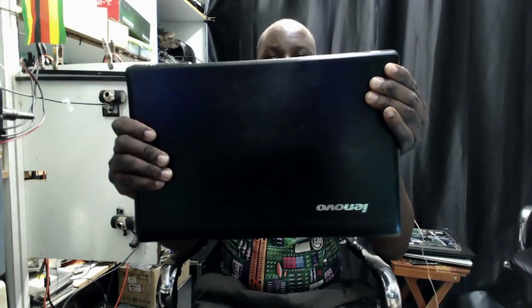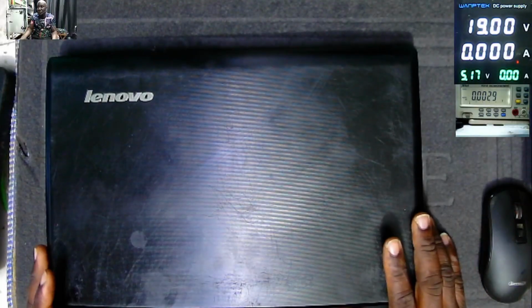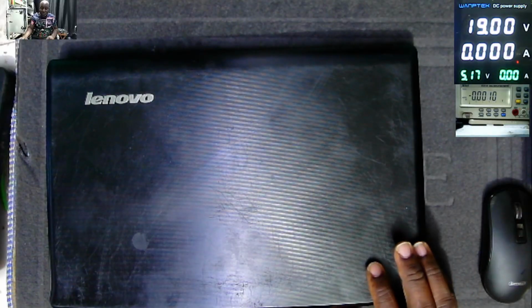Yeah, so let's fix a laptop. We have this laptop. This laptop is coming from a rural customer and some kind of urgent jobs. So according to the explanation, what my customer is saying is the laptop is not powering on, it's just a dead laptop.